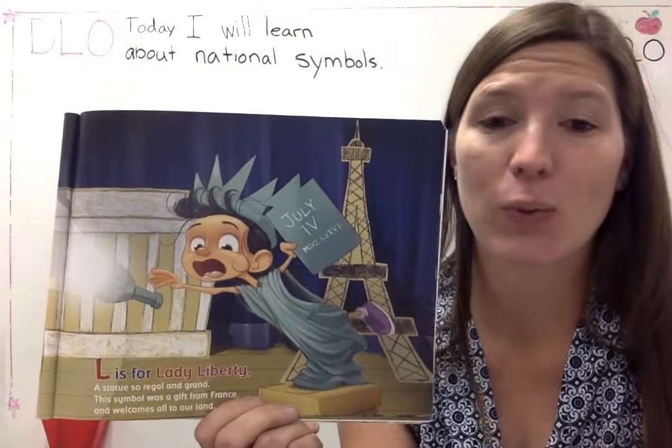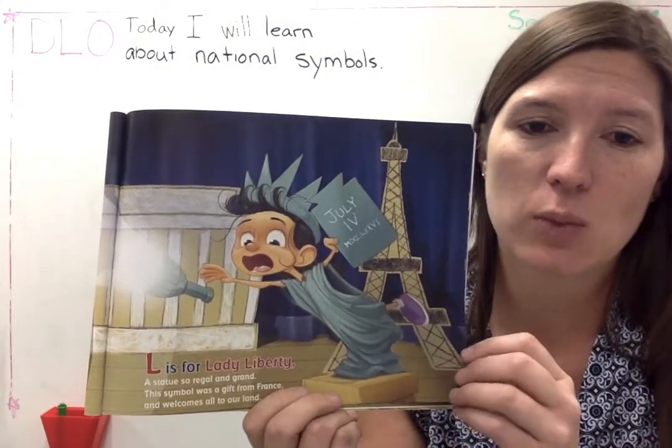So this little girl's falling down, but we'll learn more about the Statue of Liberty this week also.